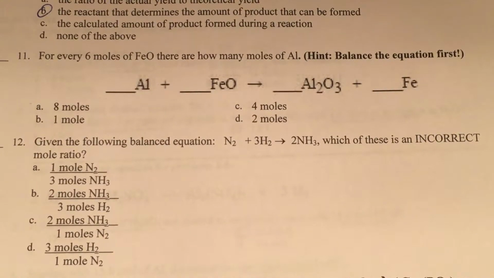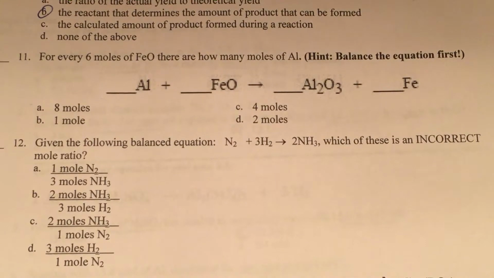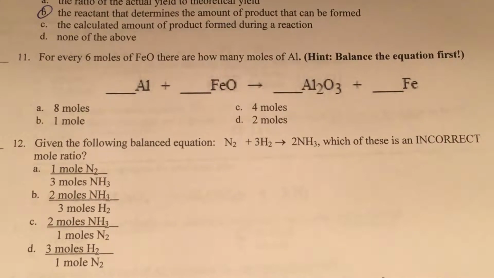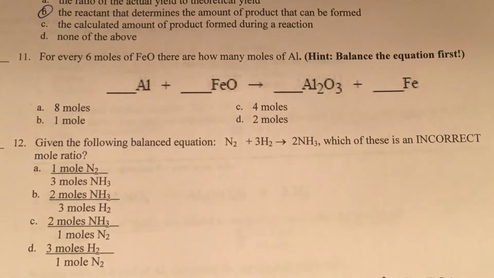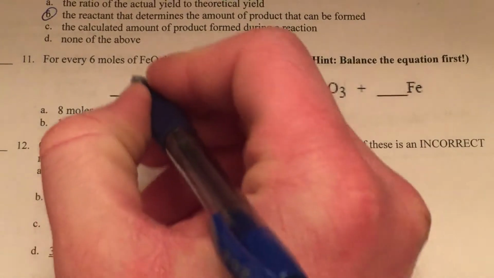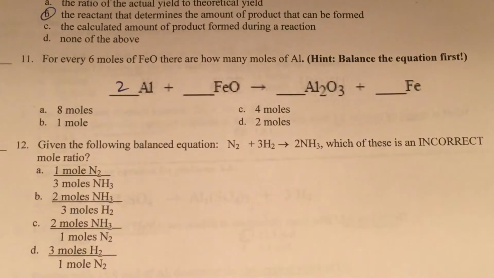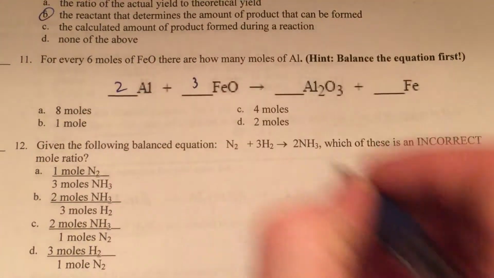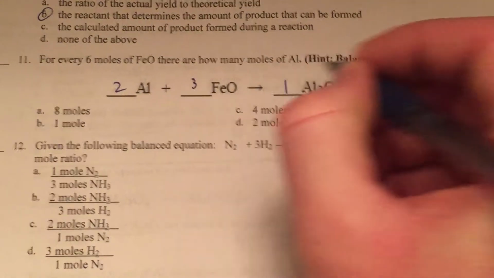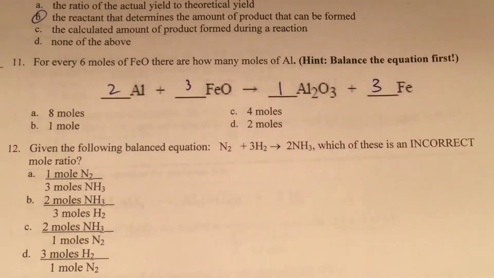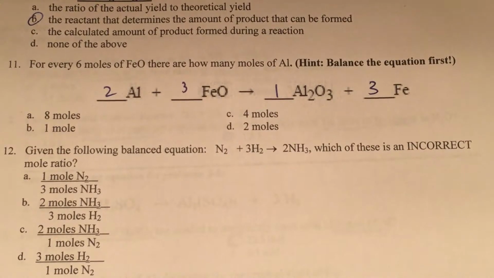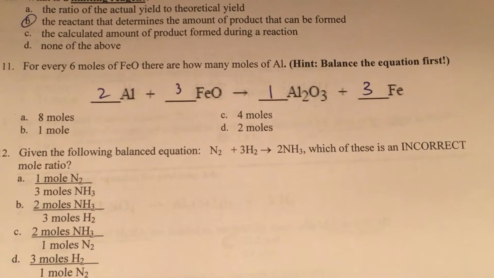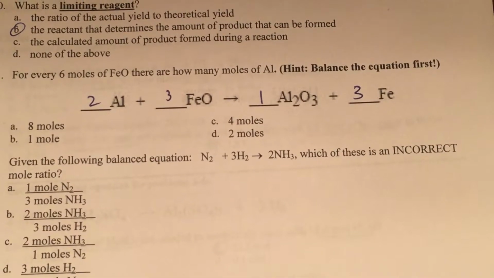Okay, question 11. For every 6 moles of FeO, how many moles of aluminum are there? Hint: you've got to balance the equation first. We're not going to take much time balancing the equation; hopefully you can do that on your own. When you balance the equation, you should have coefficients of 2, 3, 1, and 3. So it says, for every 6 moles of FeO, how many moles of aluminum are there?